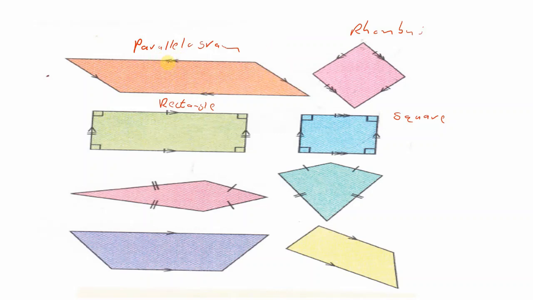So the same with the other side of the parallelogram. It also has to be parallel. So a parallelogram in fact has both pairs of opposite sides parallel to each other. The rhombus has the same property in the sense that both pairs of sides are parallel to each other.